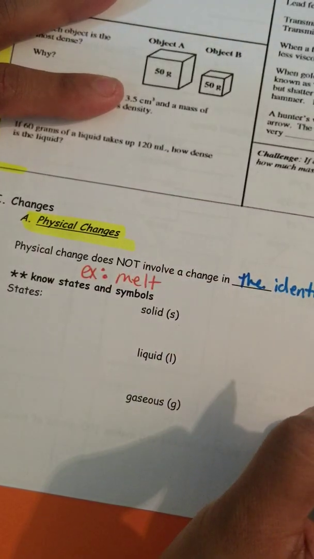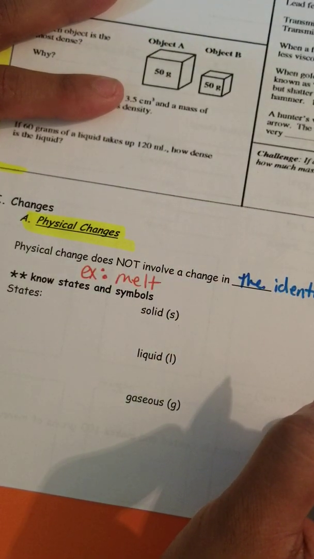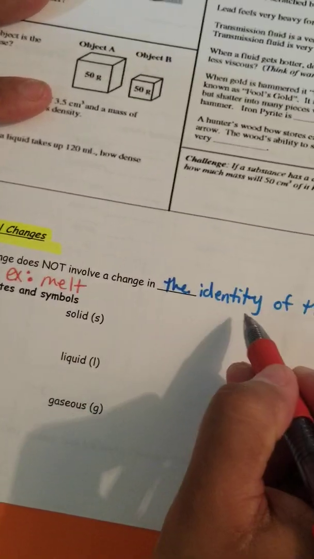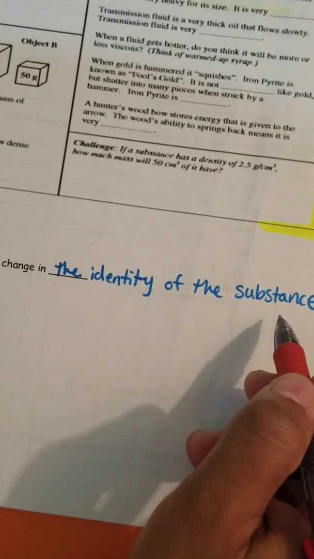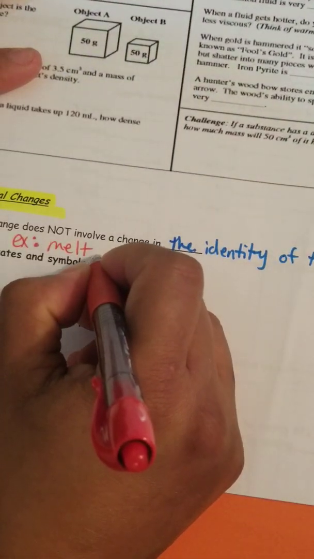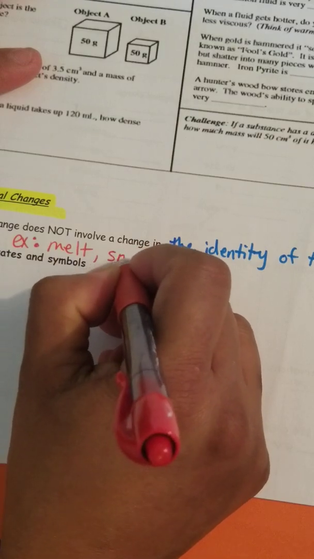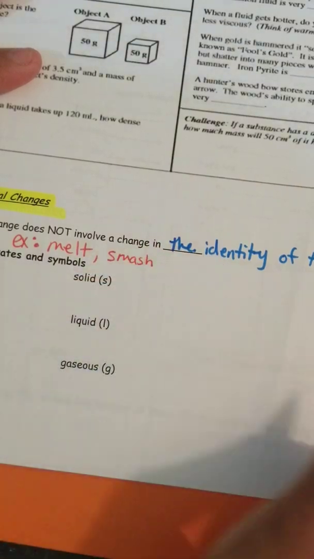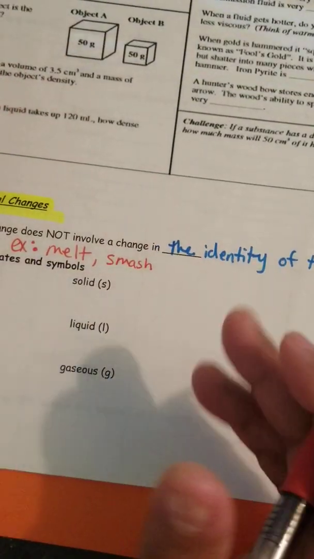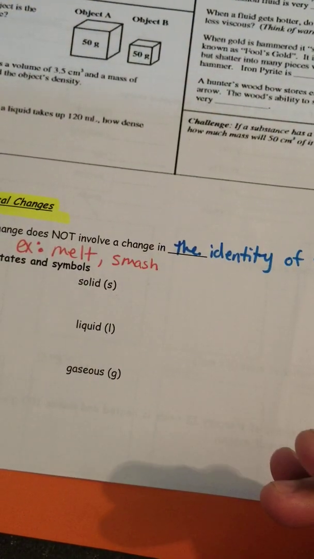What about when I melt ice? Yeah, it was a solid, and yeah, it's a liquid, but the identity of the substance, isn't it still the same? H2O solid and H2O liquid. What if I get an ice cube and I smash it? I had a big giant ice cube, I smashed it, now I have a whole bunch of little pieces. Isn't it still H2O?